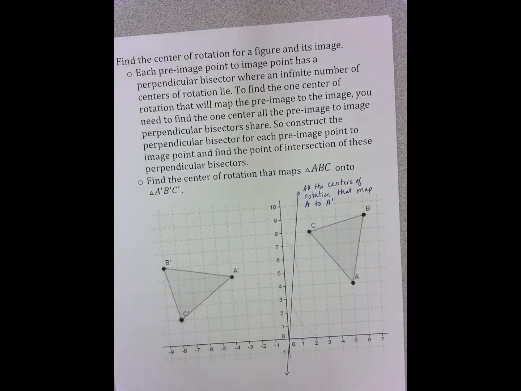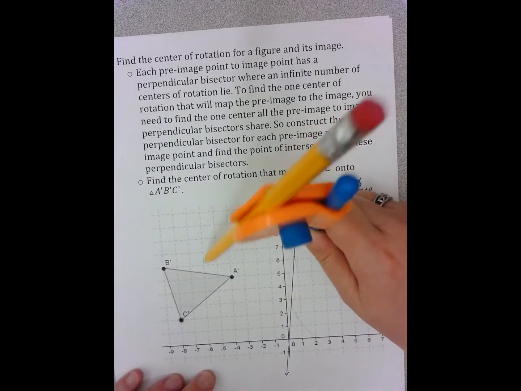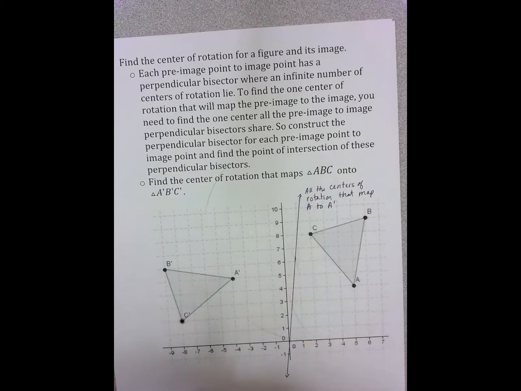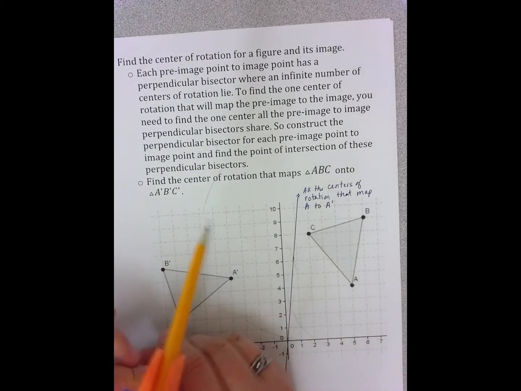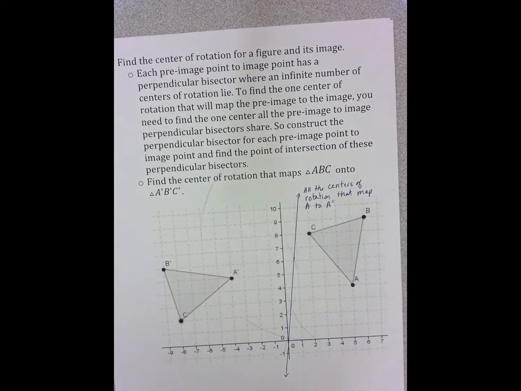I'm going to do the same thing now for C to C prime. I want to find all of those centers. In this case, C to C prime is a little bit wider than A to A prime, so I'm going to open up my compass just a little bit. More than halfway actually works here. I'll make an arc above and below, an arc below and above, and I have to redo this first arc a little bit because it wasn't long enough.